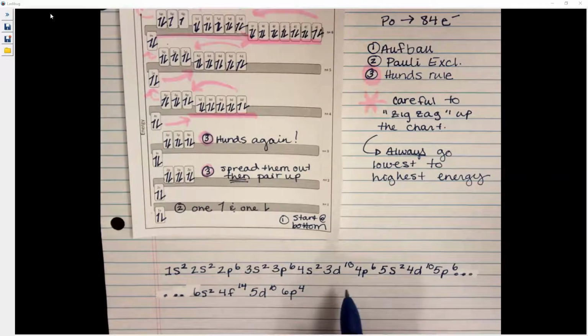And that, all 84 electrons, is what polonium's electron organization is, right? This is its electron configuration.